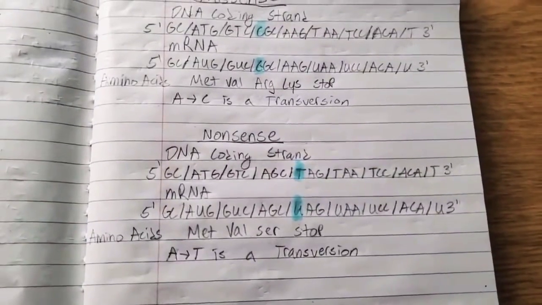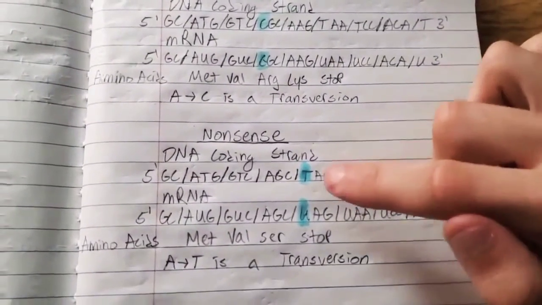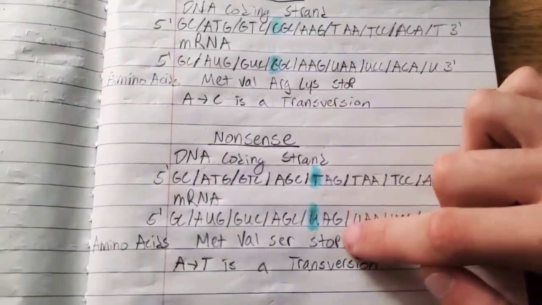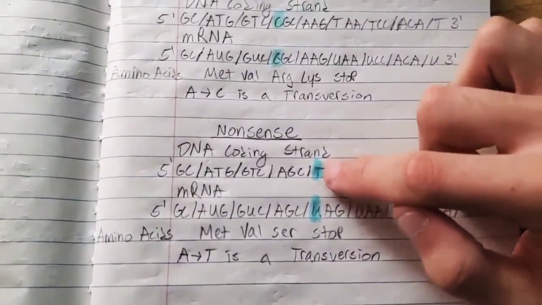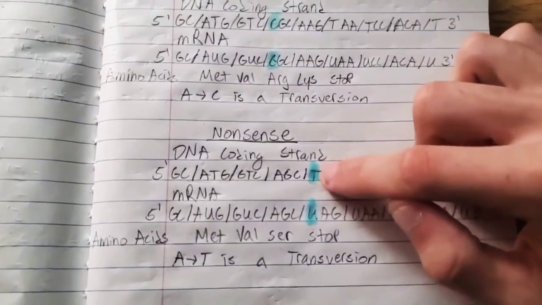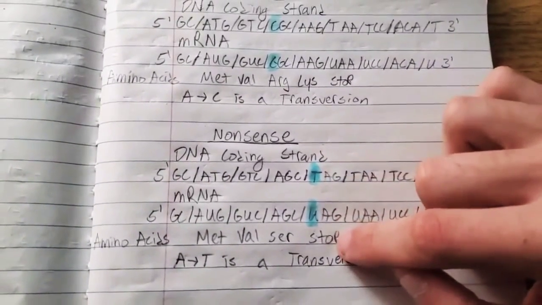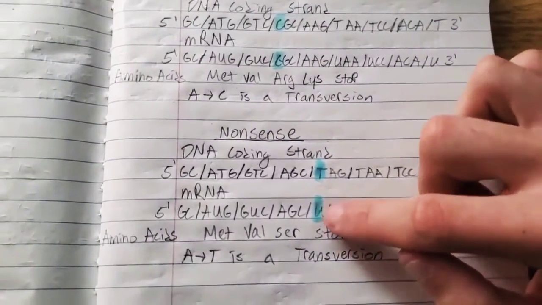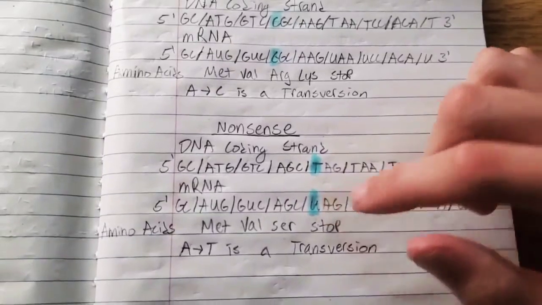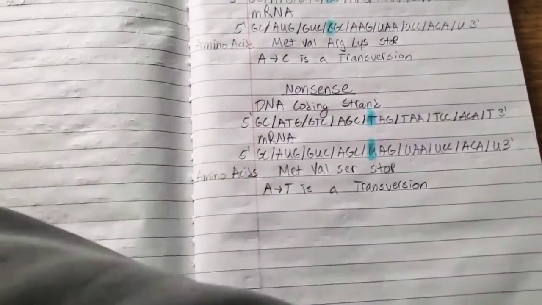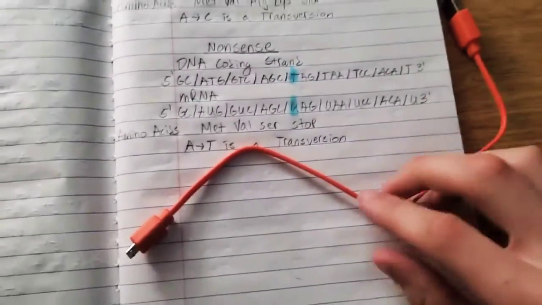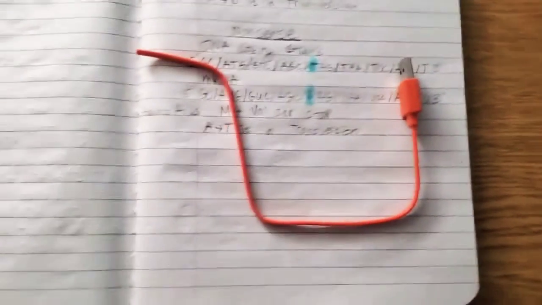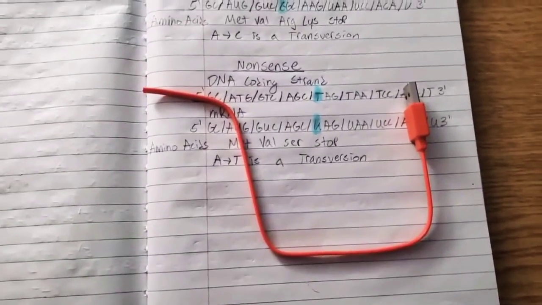So a nonsense mutation is going to occur, and it's going to change an amino acid into a stop codon. So we can see here we changed an A to a T, which was a transversion, and that gave us a stop codon here. Initially, our stop codon was here. So this means we're going to have a much shorter and most likely non-functional protein. So what that looks like is here, originally, here's our amino acid sequence, and then it got cut, and now it's shorter and ineffective.